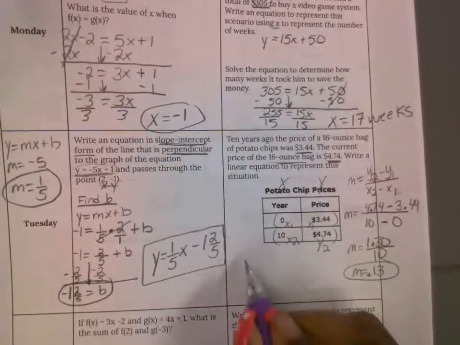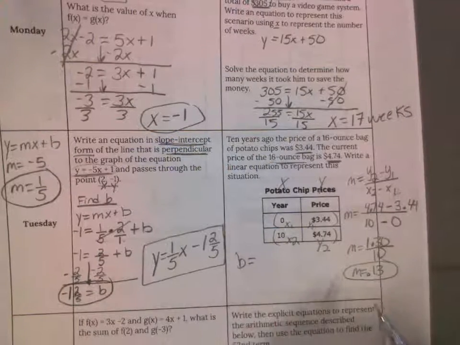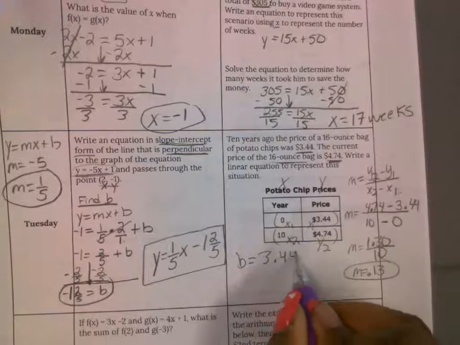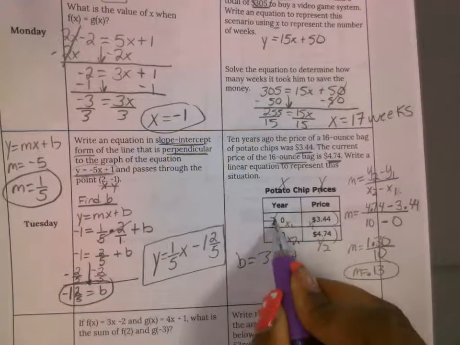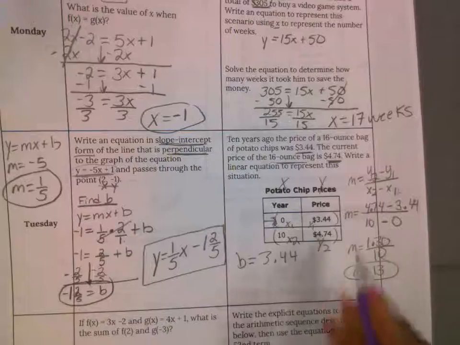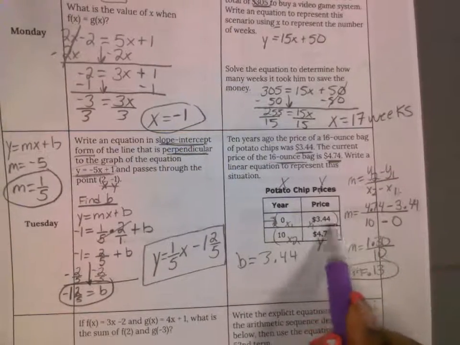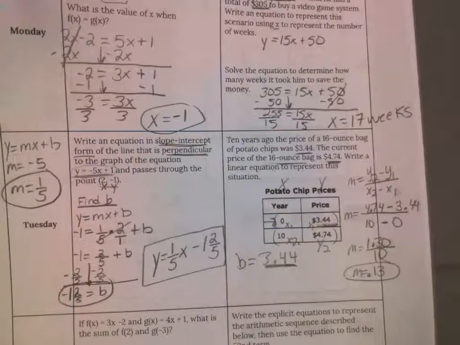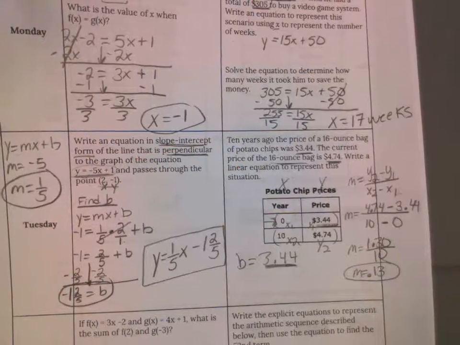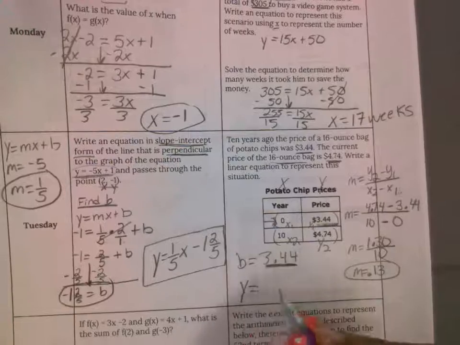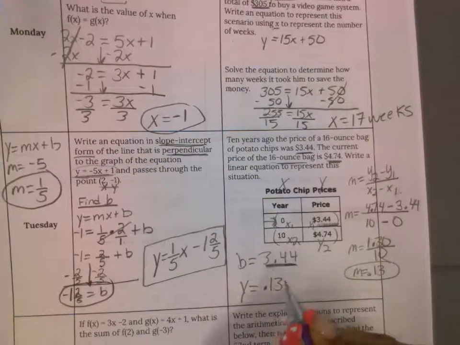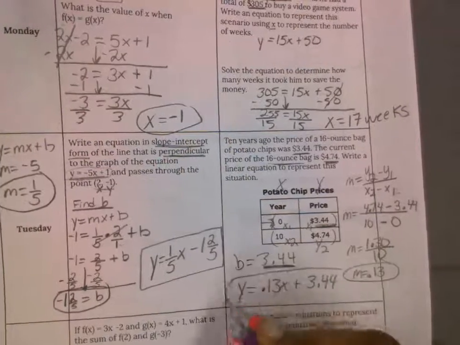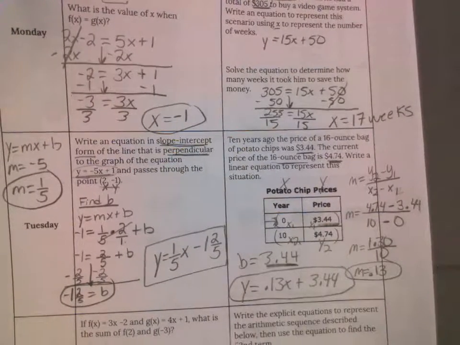What's the starting amount here? What's your B going to be? $3.44. You see right here, this is the 0 year, the starting year. Okay, so the starting year, the price was $3.44. So now how do I use this to write the equation? Excellent job. Did anybody get this right? Okay, you did. Good job.